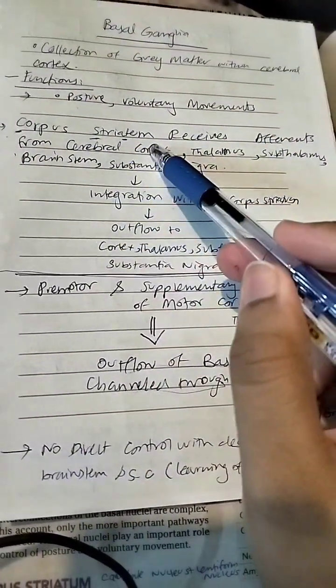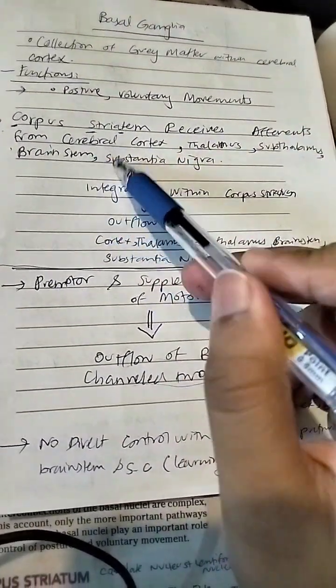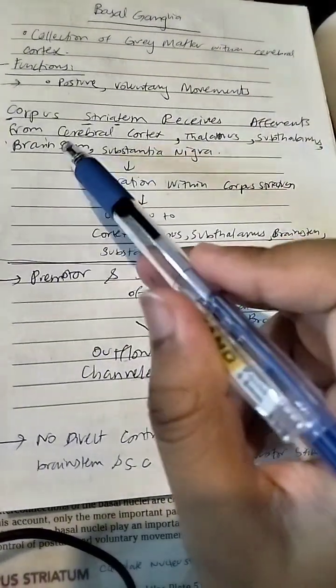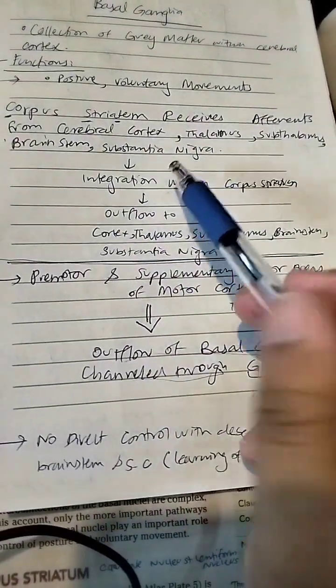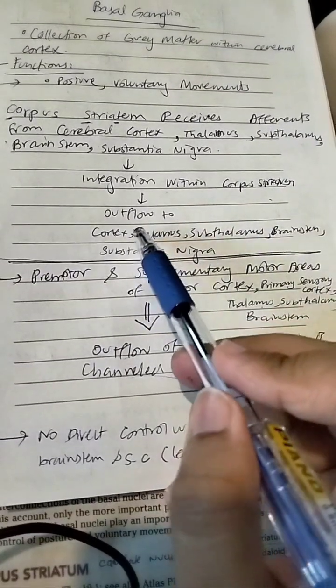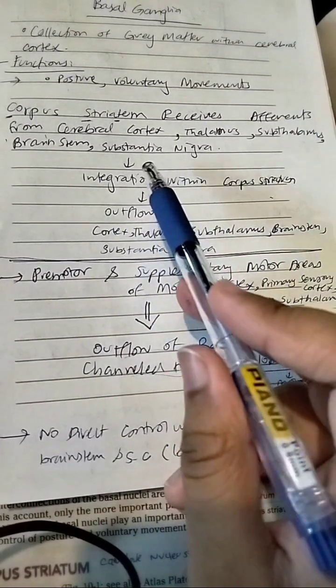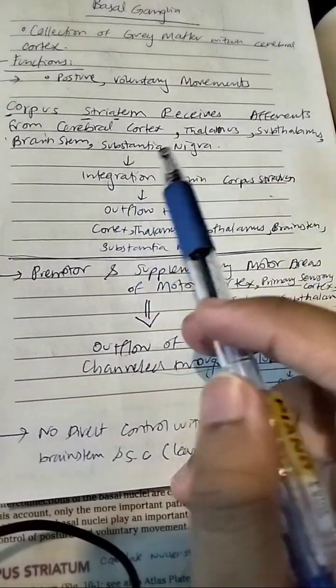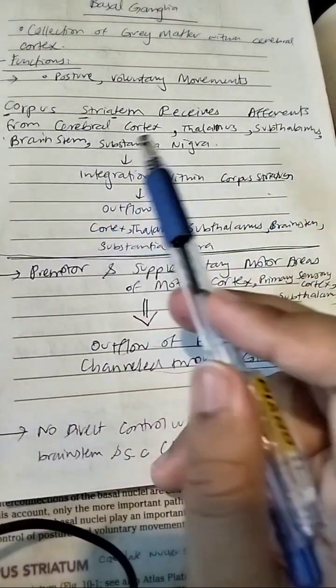The corpus striatum receives the efferent fibers from the cerebral cortex, the thalamus, the subthalamus, the brainstem, and the substantia nigra. And then there will be integration within the corpus striatum, and then the outflow will travel into the same regions from where the input came from: the cerebral cortex, the thalamus, the subthalamus, brainstem, and the substantia nigra.